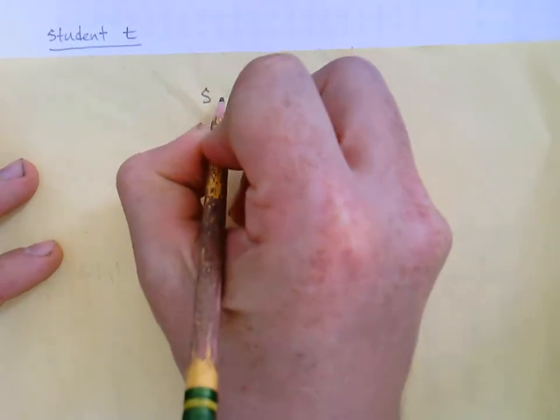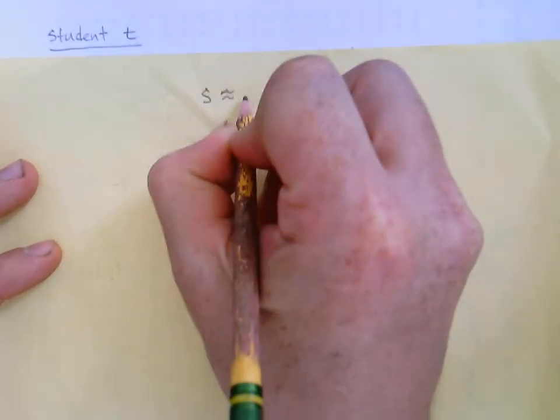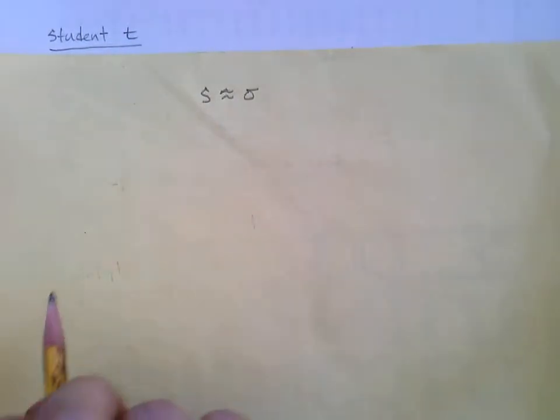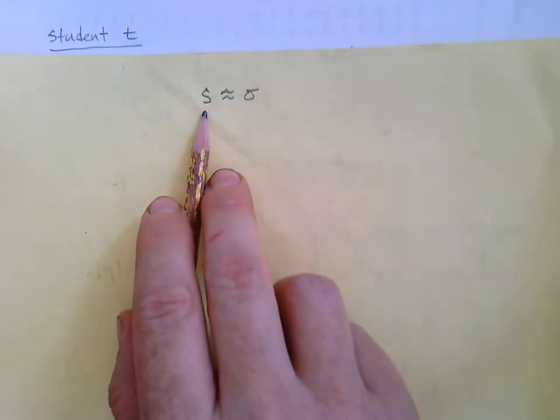What statisticians do, and what works, is that when your sample size is large enough, your sample standard deviation is a really good approximation for your population standard deviation. If I can use the notation we've been using back in chapter 2, s is the sample standard deviation.